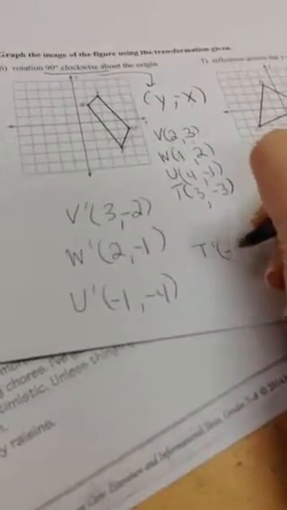So it's going to be 2, -1. And then U prime. Okay, so my y and x are going to flip-flop, so this -1 goes in front, this 4 goes in back, but it becomes negative. And then T prime, my y goes in front, and then my x goes in back, and it changes sign.